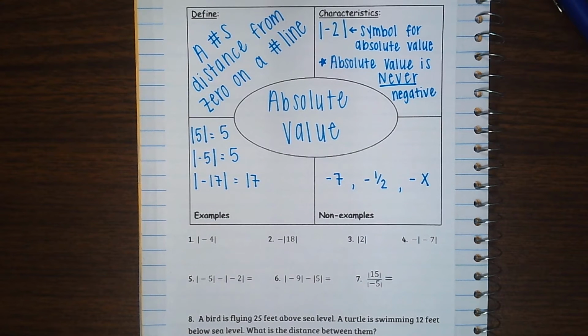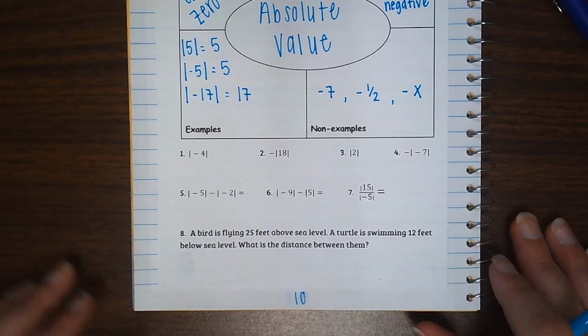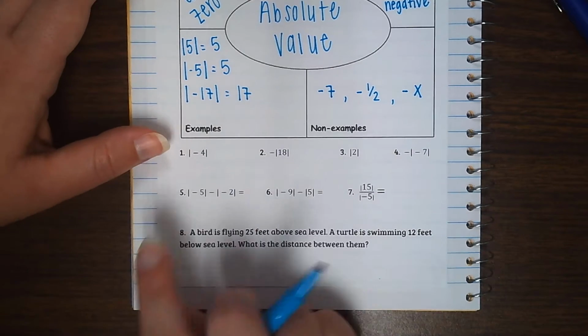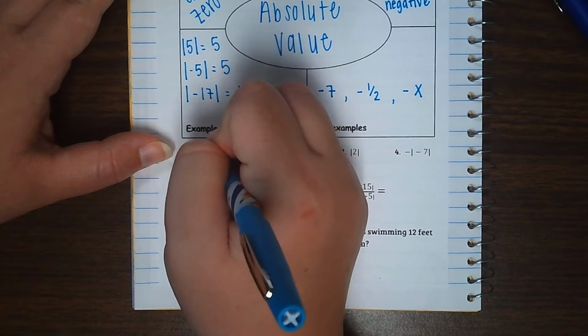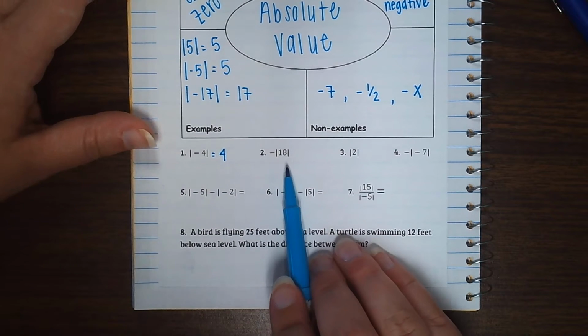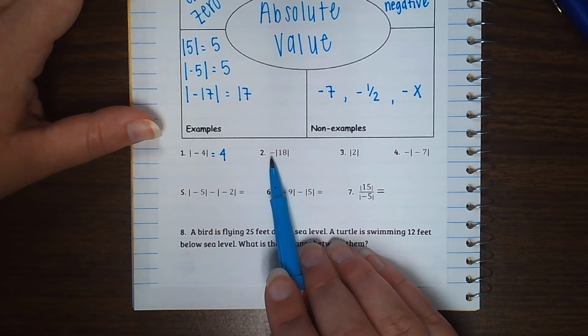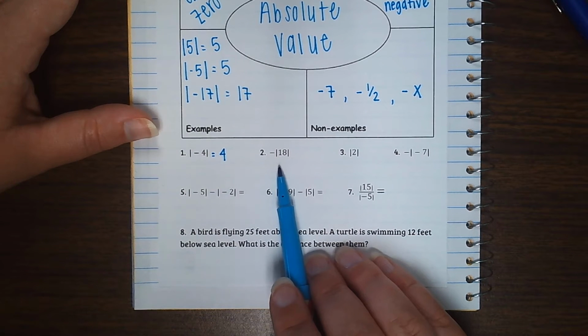So we have a few things to work out. Number 1, the absolute value of negative 4 is 4. Now, this one may be a little bit tricky because the negative sign is on the outside of our absolute value lines.